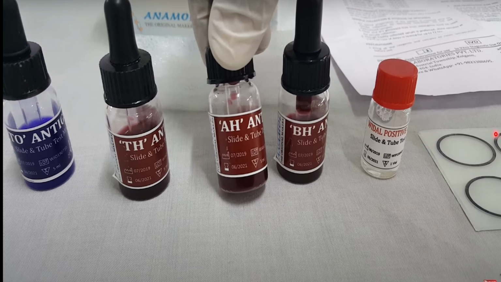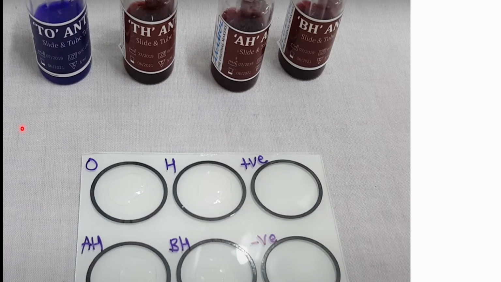Okay, and then as you can see here, there is a glass slide which has rings in it. Then you can see a paper here, you can see a glove. It's nothing. Let's move. Okay, so this is that glass slide.